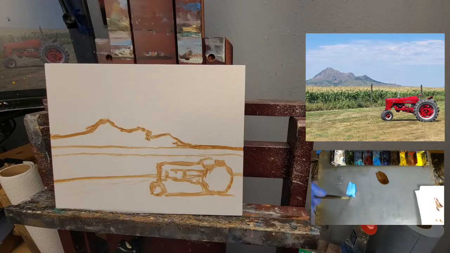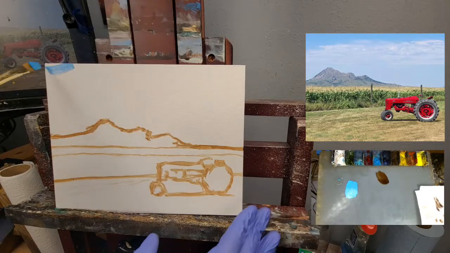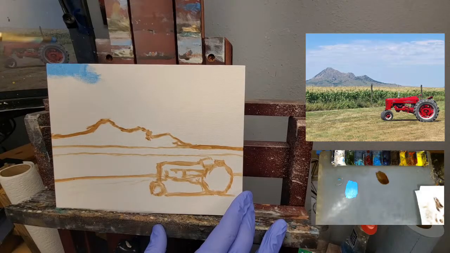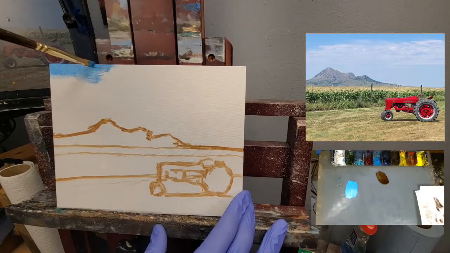I am going to again mix this sky color. It looks almost greenish blue, but it is not. It is a great sky blue. And we will see, once you get it on the white canvas, then it's like, oh, that's really blue. And we will take this across the top.